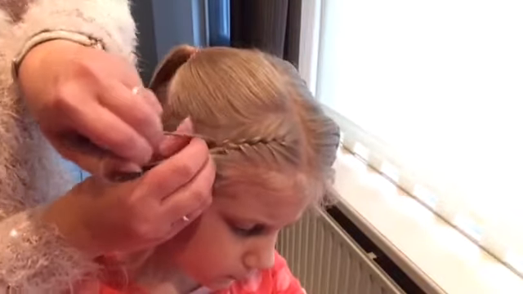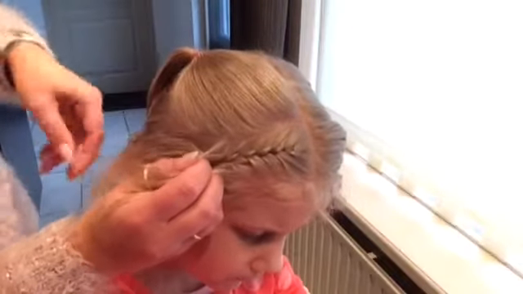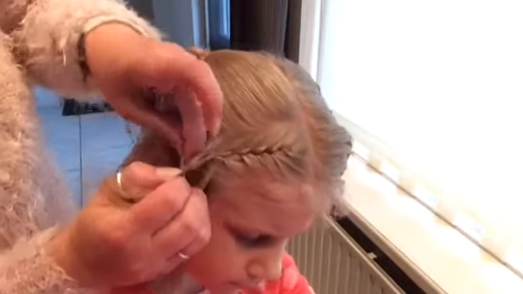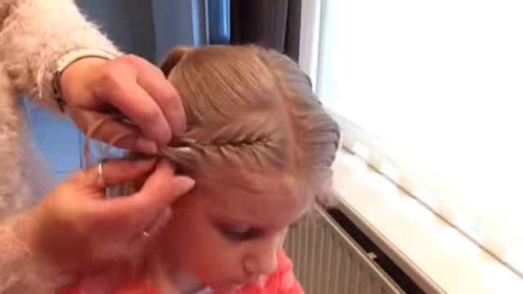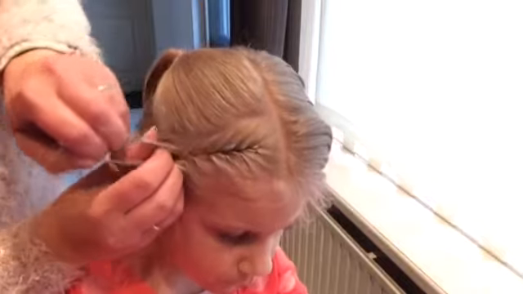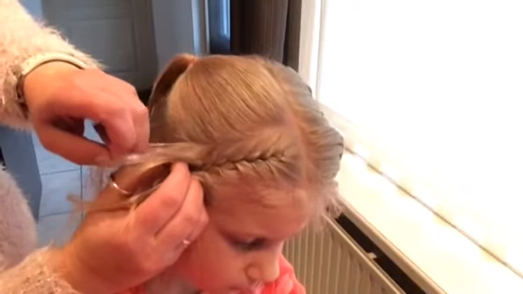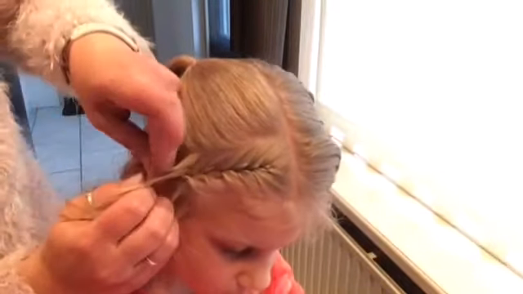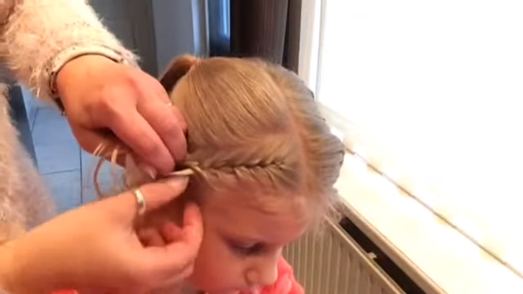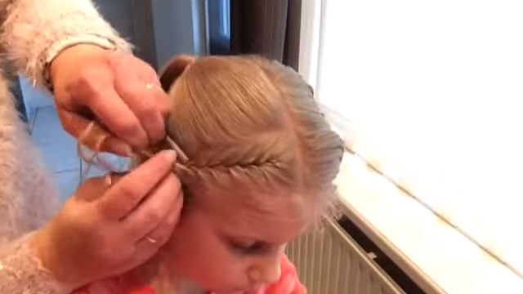As you can see, the braid is laying in the middle of my parting. It works for every number of braid. So if you do a 3-strand, a 4-strand, a 5-strand, French, Dutch, when you do a stitch braid, you gather from both sides and the braid is laying between the gatherings.